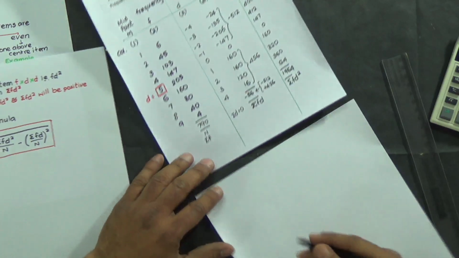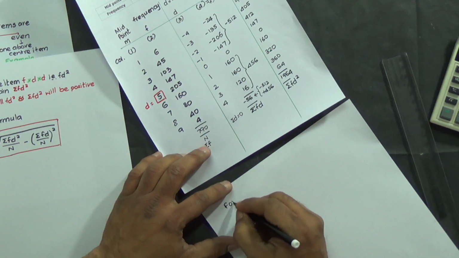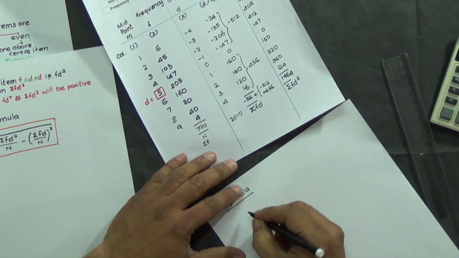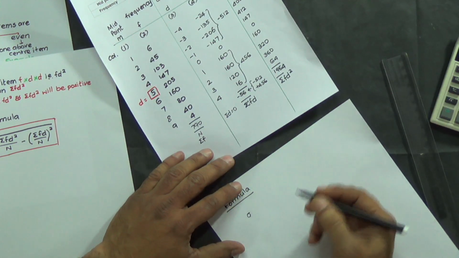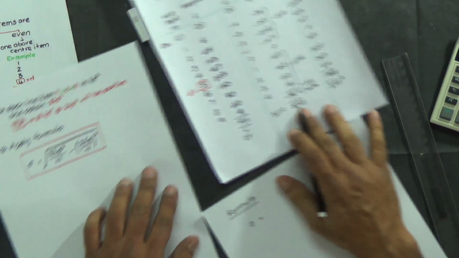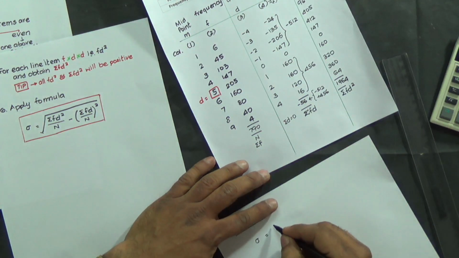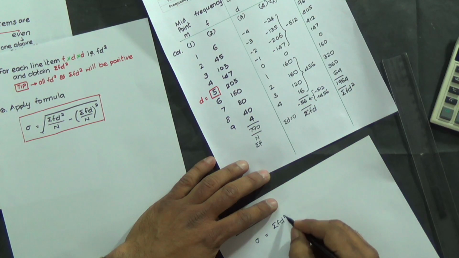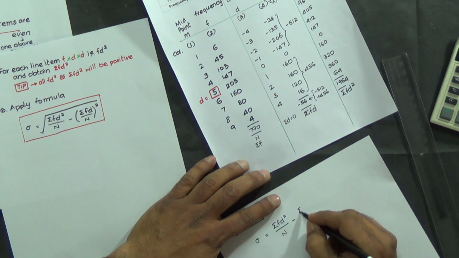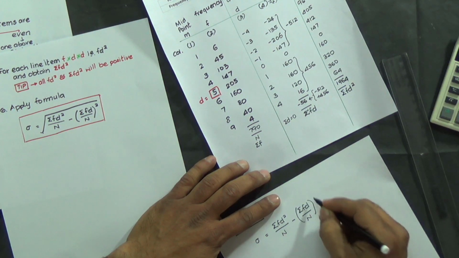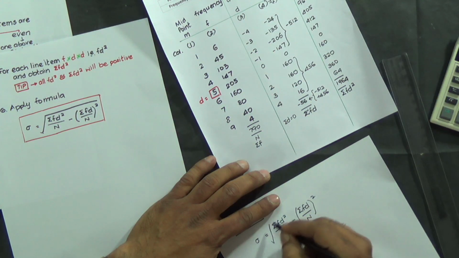Formula is this. This is the symbol used for standard deviation. Standard deviation is equal to root of sigma FD squared divided by n minus sigma FD by n whole squared.